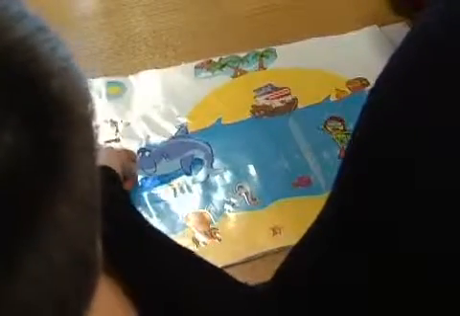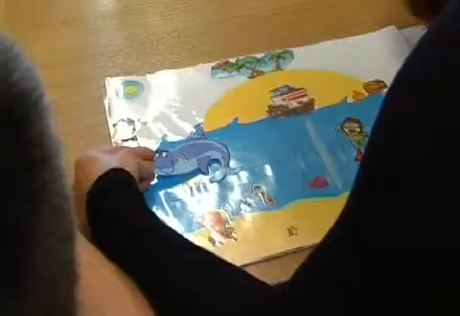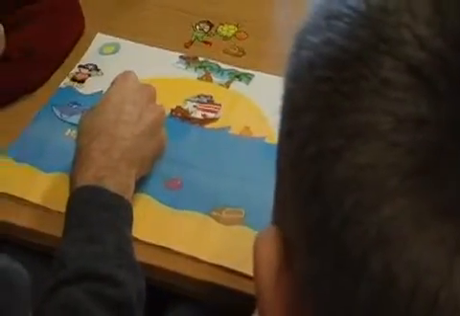Top of the little fish on the left-hand side of the picture. Is that the yellow fish? It's the yellow fish. Okay. Okay, Adrian, could you put the diver?